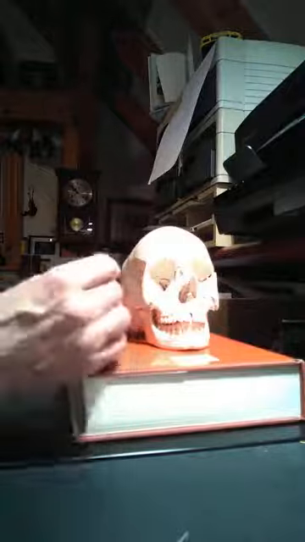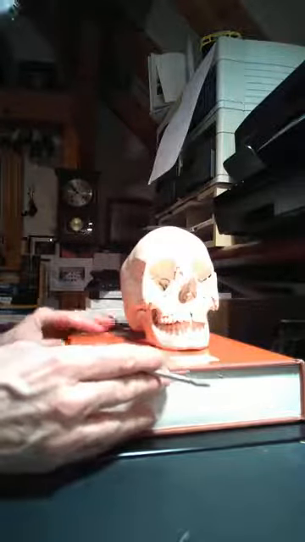So that's the outline of the massage we're going to do. So let's just change positions here now.